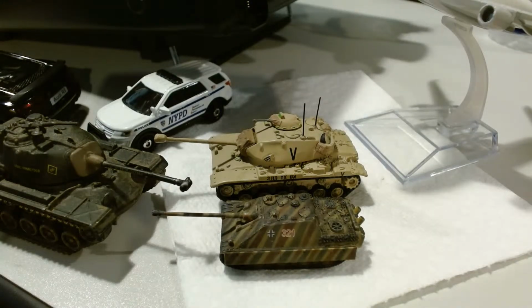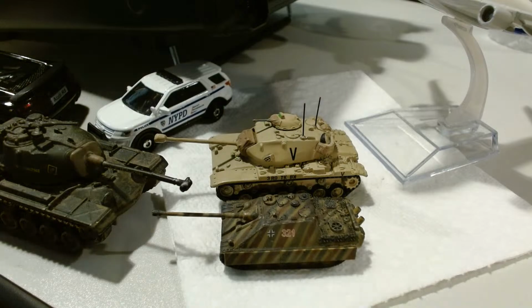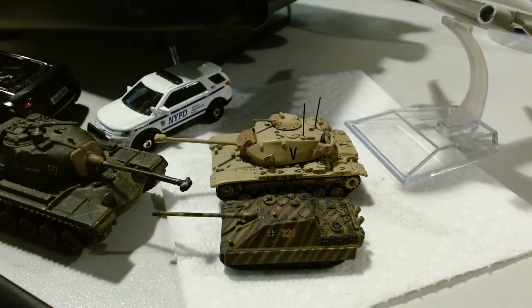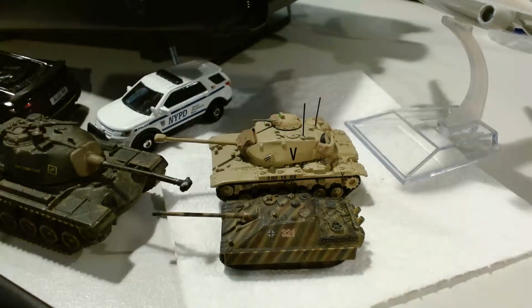There are other plastic models, and maybe eventually I might go back. I'm thinking about building some plastic models myself again. I haven't done that in many years. The last time I built a plastic model kit was a long time ago, probably in my late teens, around 18 or 19 years old. I think that's the last time I built a model kit. That's a long time ago now.